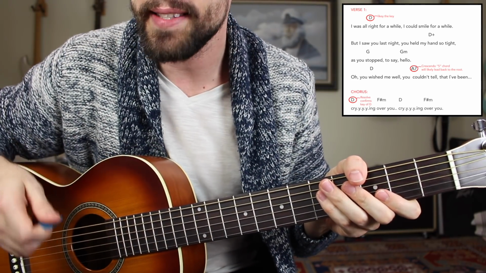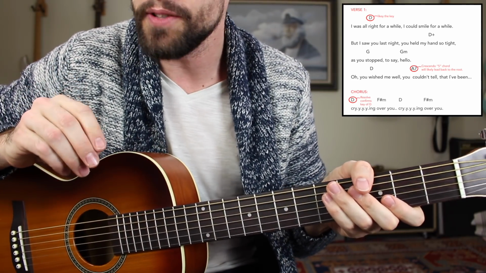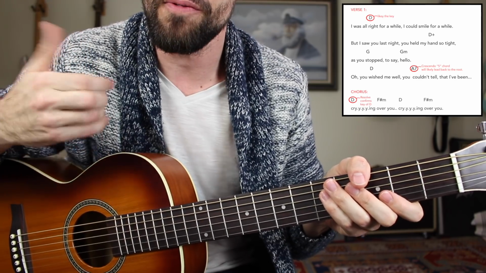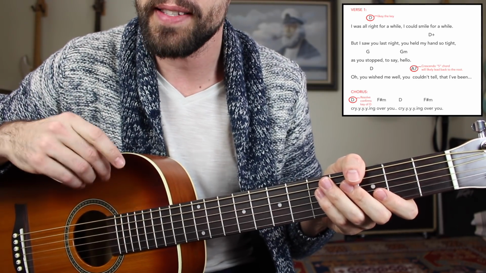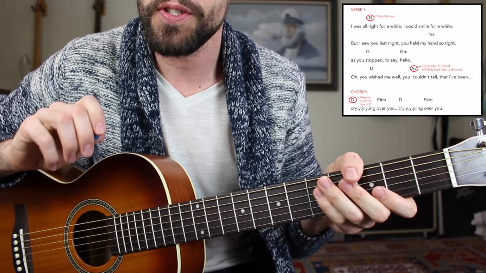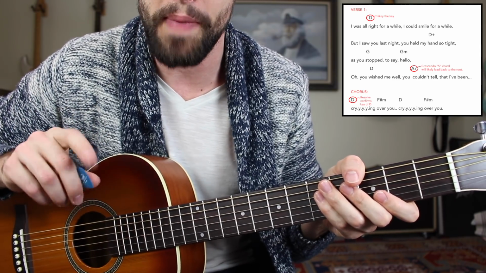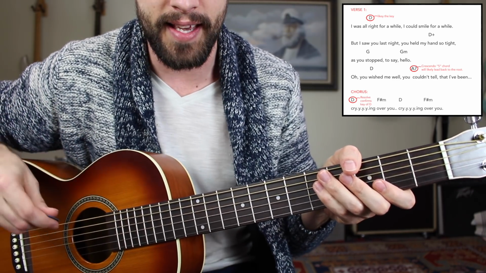Okay, so let's check out that segment of the verse, and I want you to listen for how that A7, the 5 chord in this key, creates that feeling of a crescendo and then forces you to expect a resolution back to the 1 chord. It's going to sound like this.